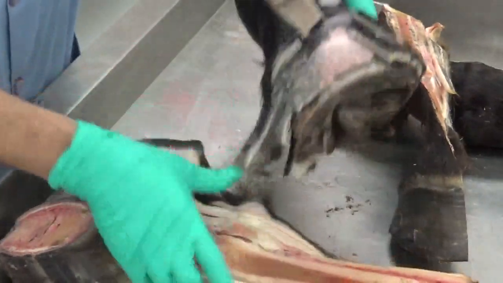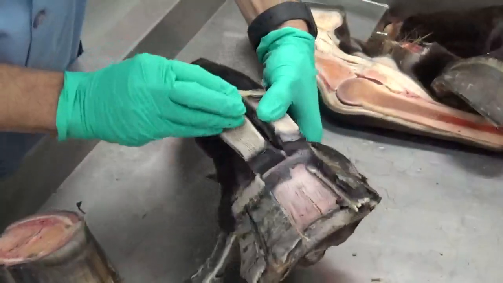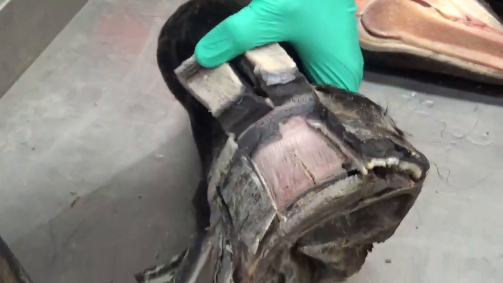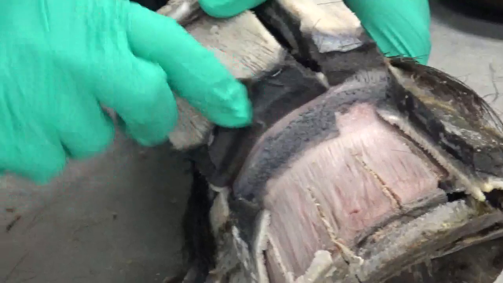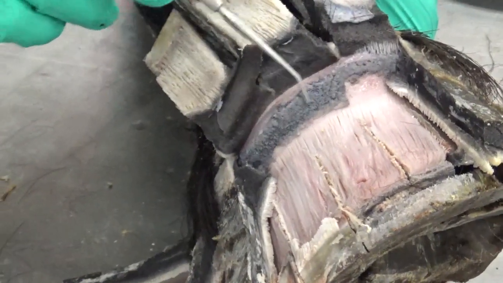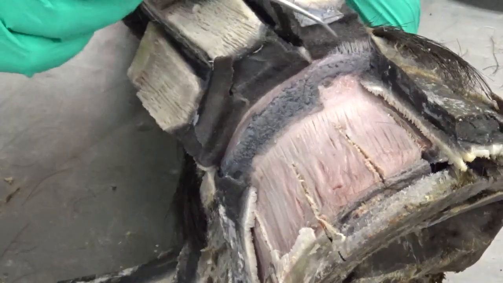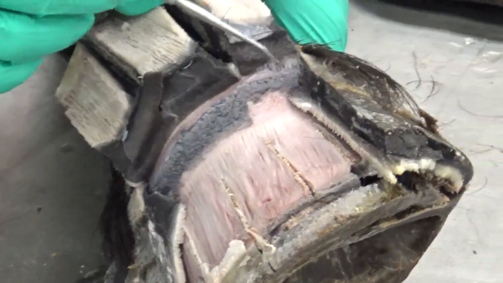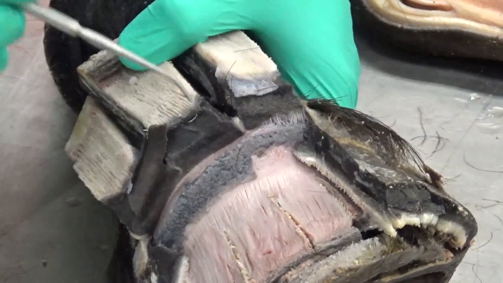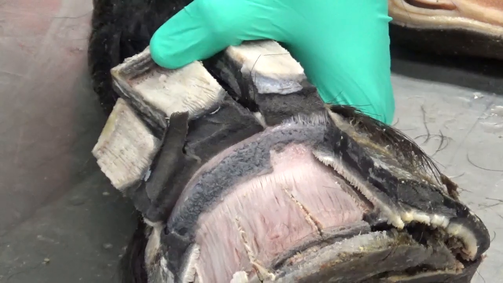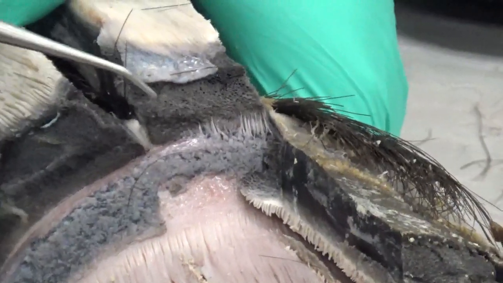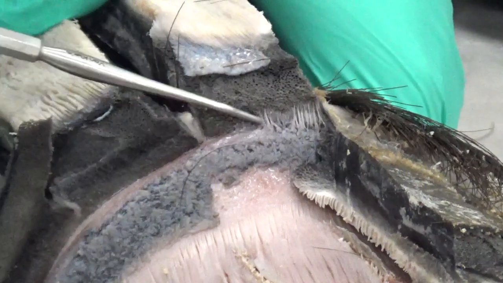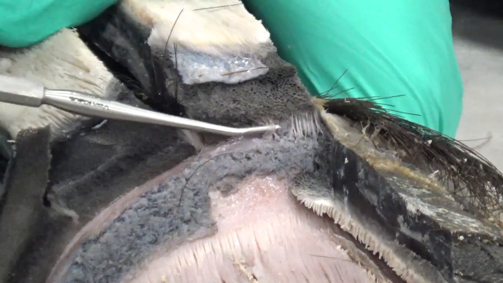Here, if the camera can get close. Now I want you to notice this part is the coronary corium. All of these are papillae. And above it is the periopelic corium. The camera will get close. I want you to see the papillae. Can you see the papillae? Can you see these papillae? Look. If the camera can get close, I will take them off. Look here.